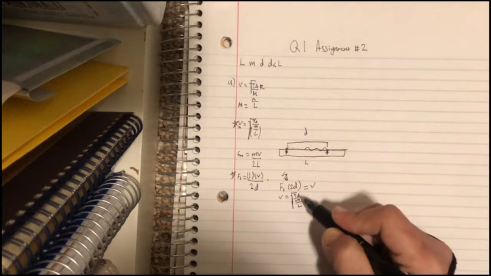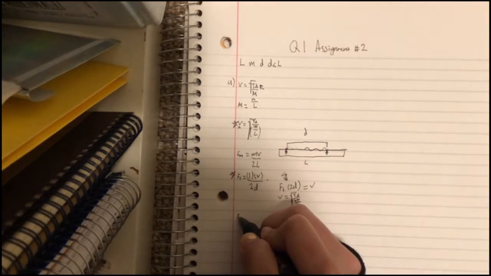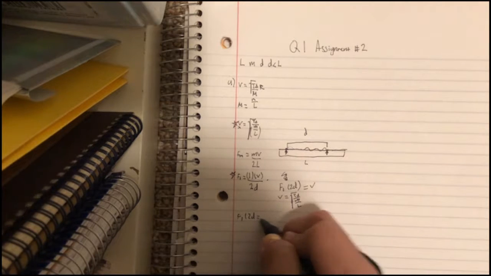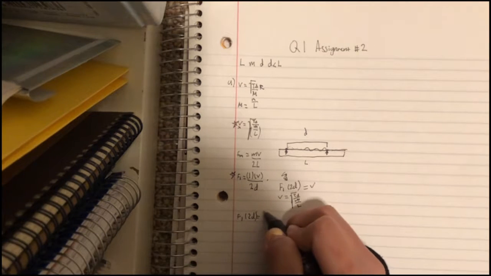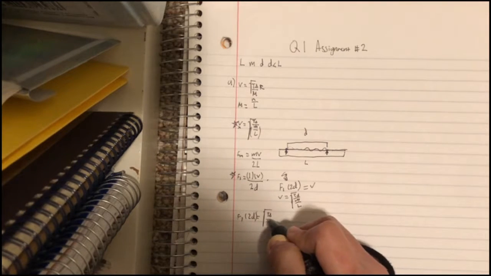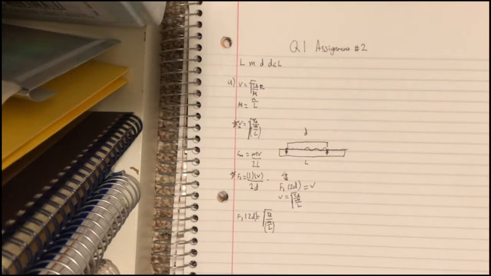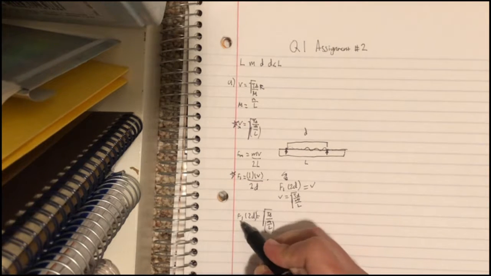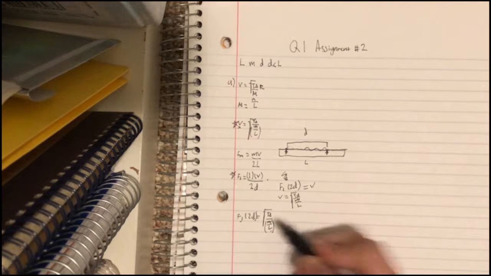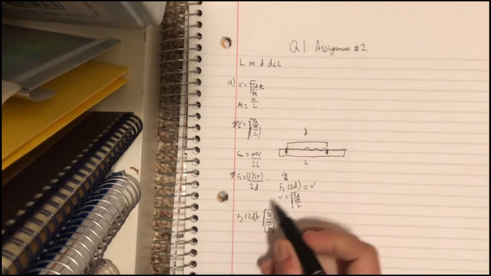And now we can set these two things equal to each other. So we now have F1 times 2D equals the square root of tension of the string over mass over length. And this is great because we know F1, we know D, we know L, we know M for mass. So we can just go ahead and solve for tension now.